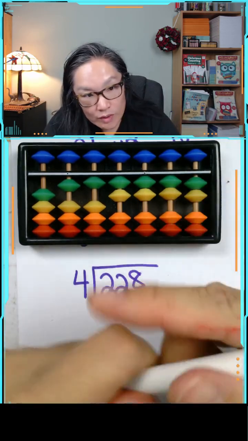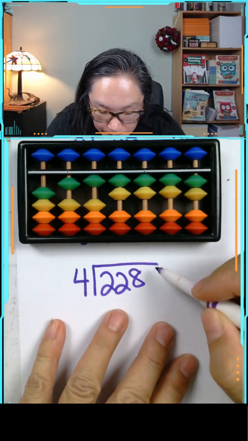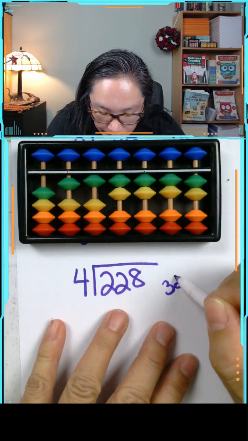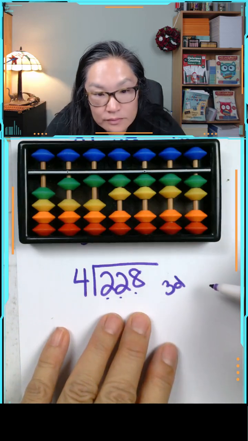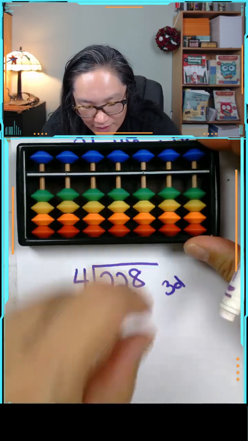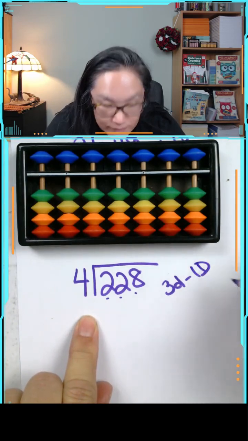Again, what we're going to do is we're going to find our numbers, right? We have our dividend, 3. 1, 2, 3. There's 3 digits on the dividend. What did we just do to the abacus? Nothing. Oh, I didn't clear it. Minus 1 divisor.